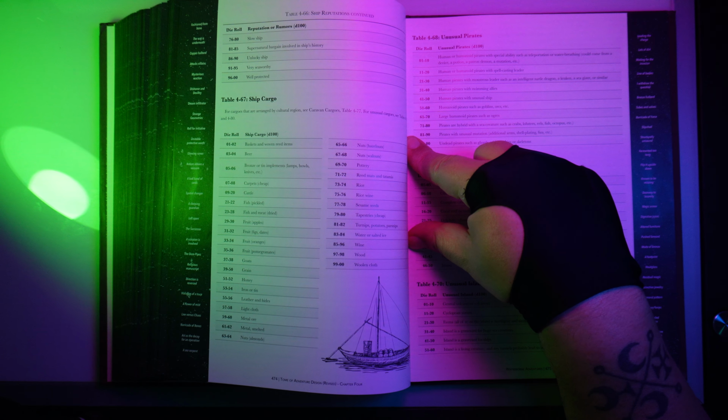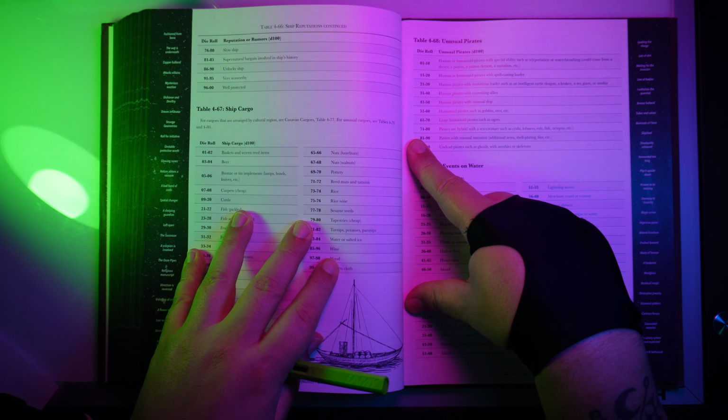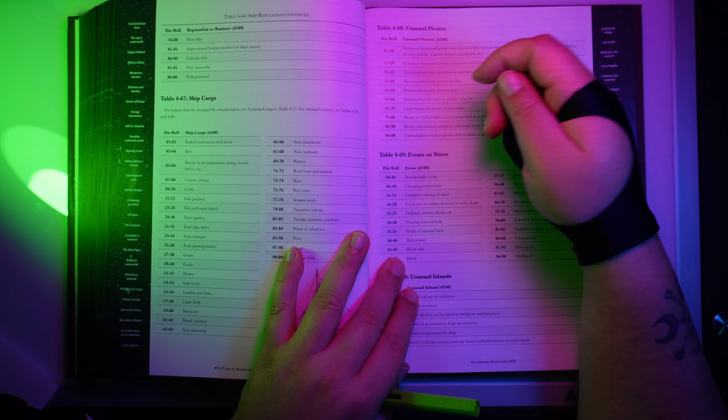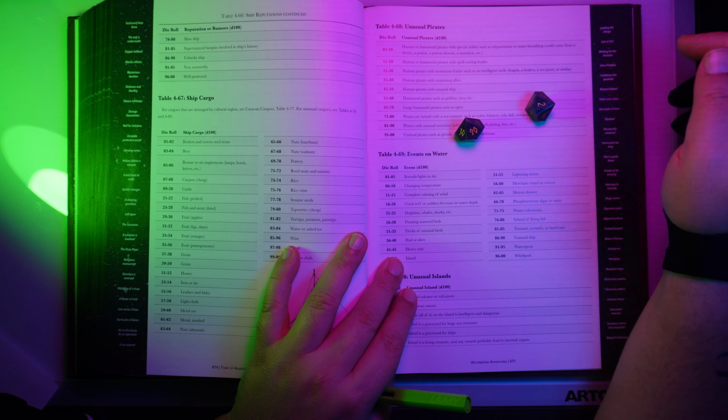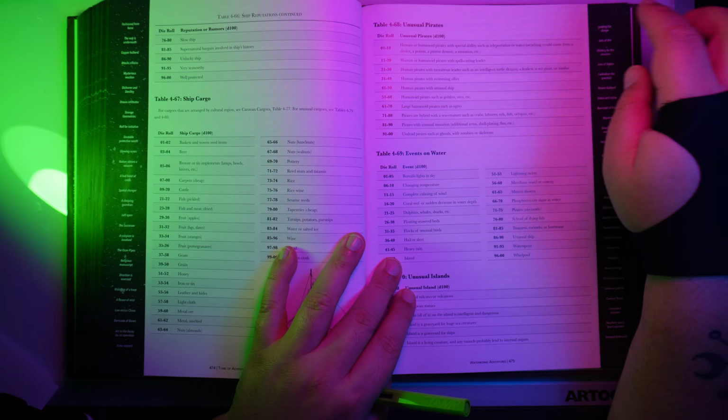This book, this is the curse of the big book, right? At a certain point you can't get it to lay flat in a way that's useful.